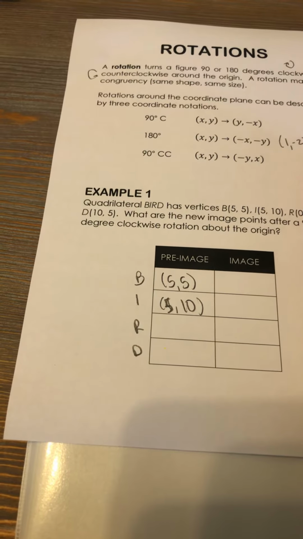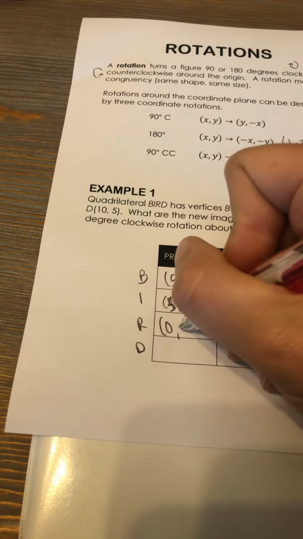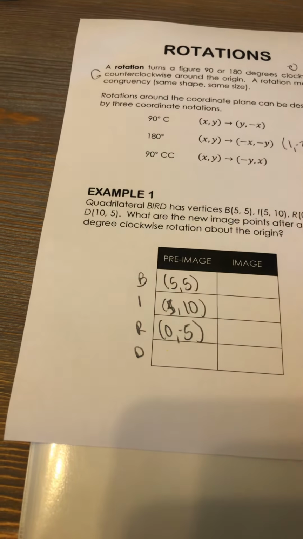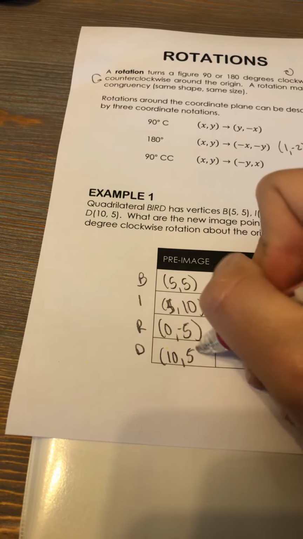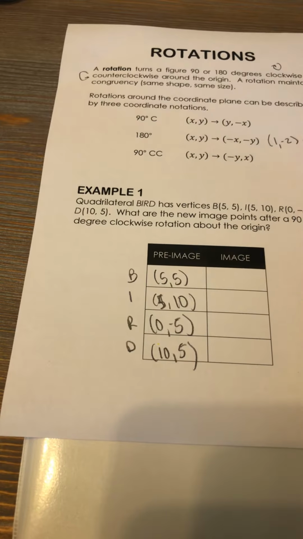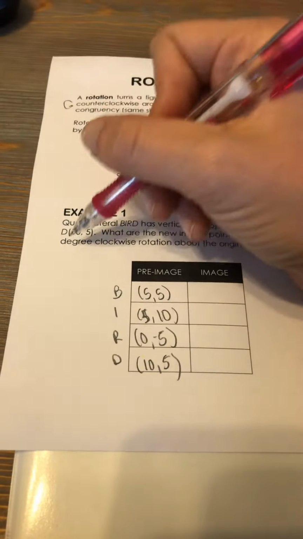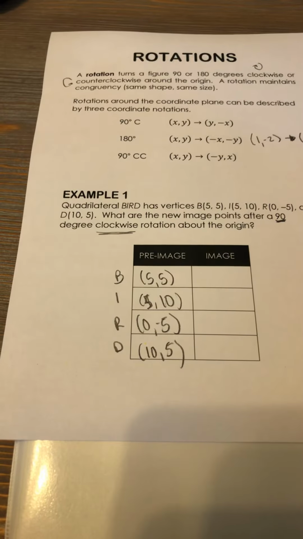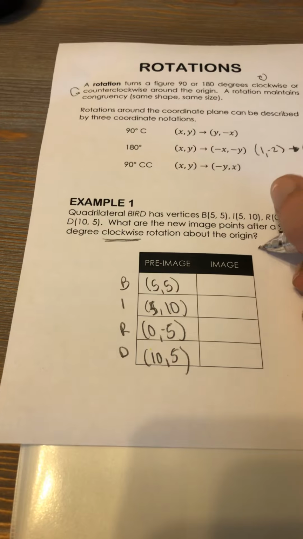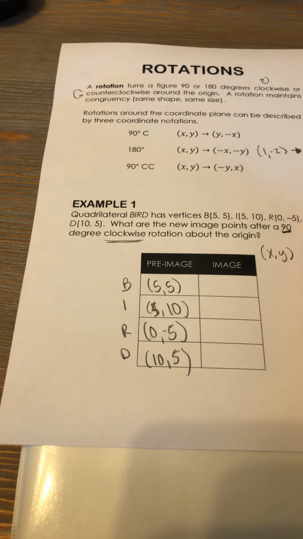We have 0, -5. And we have 10, 5. So we're going to do a 90-degree clockwise rotation.